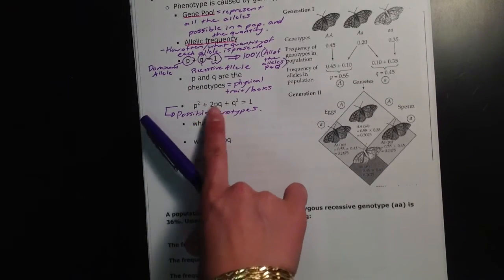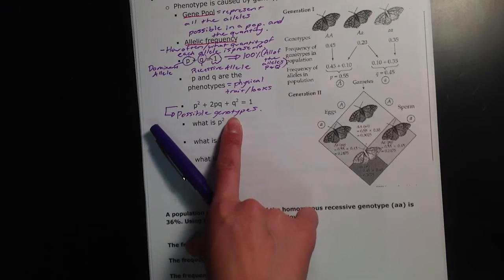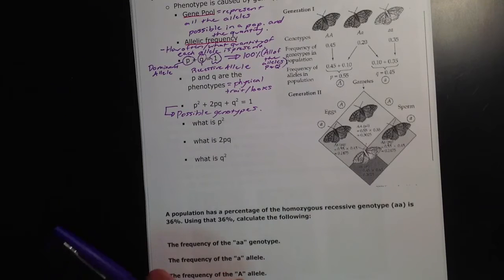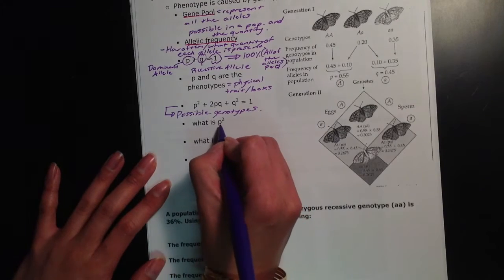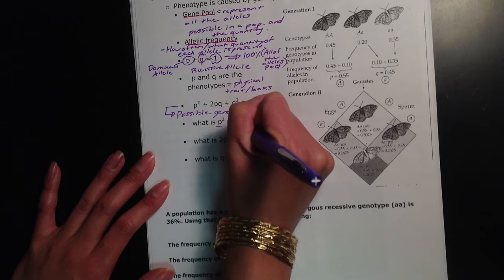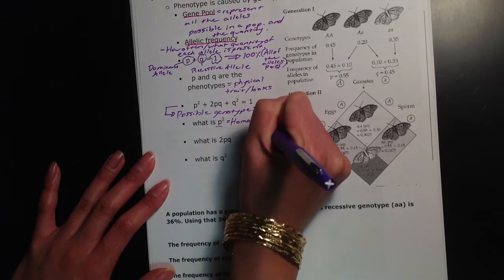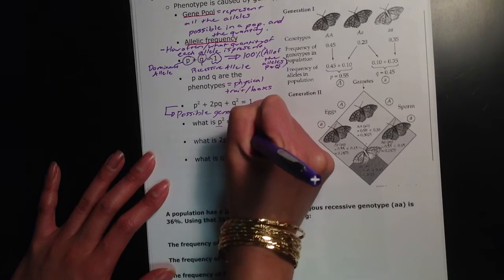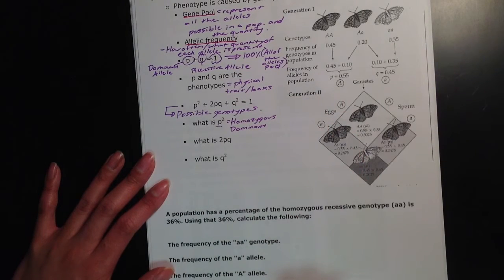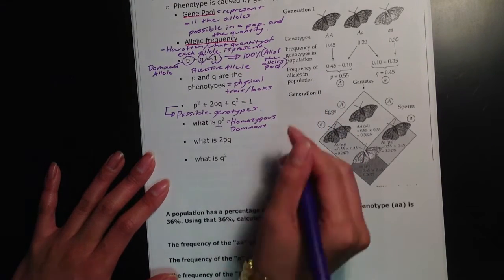When you look at this next equation, this is looking at the genotypes that produce those phenotypes. So make sure you take a minute and look back and review that if you don't remember right away what I'm talking about. But here you have p squared, and p squared represents your homozygous dominant allele.